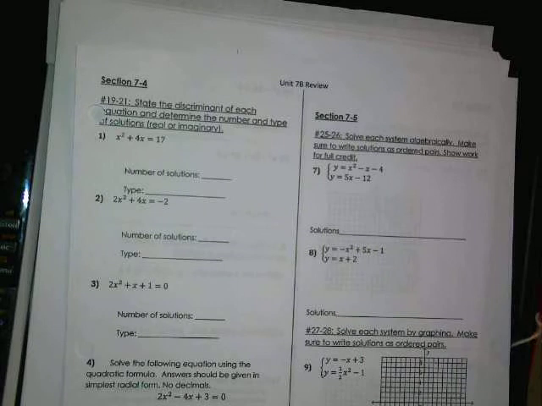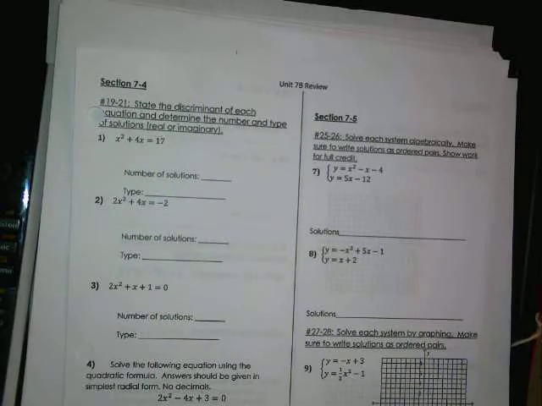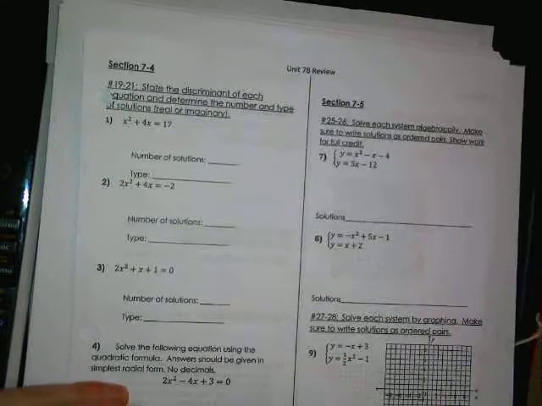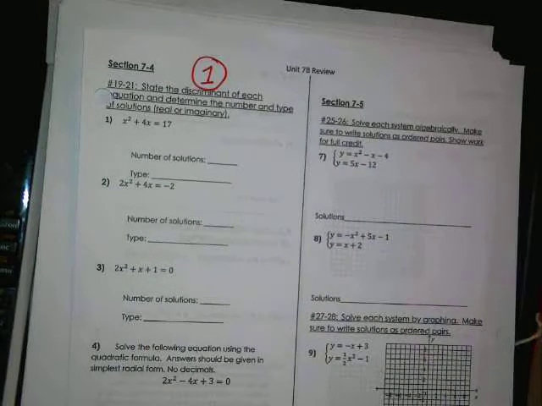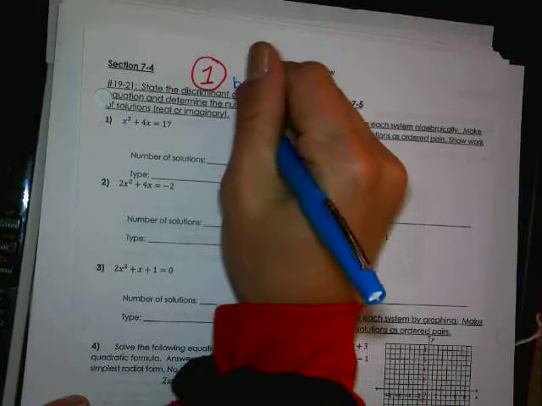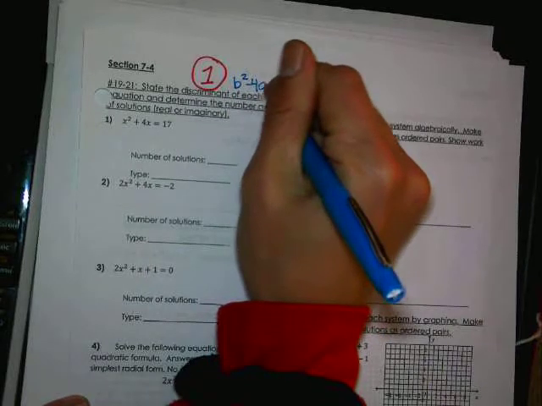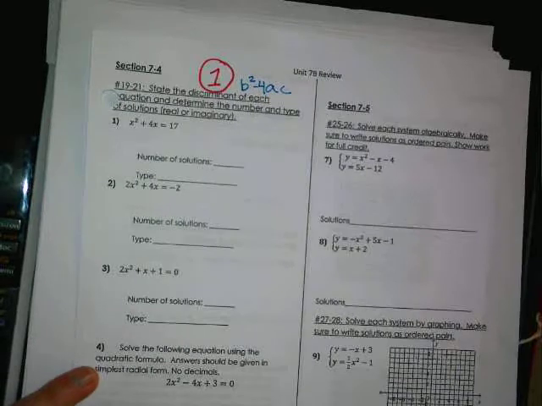For these first three problems, there's going to be one question on the test like that. You're going to use the discriminant, which is the b squared minus 4ac. So it's what's underneath the root of your quadratic. We're going to use that to figure out how many solutions and what kind of solutions I have.